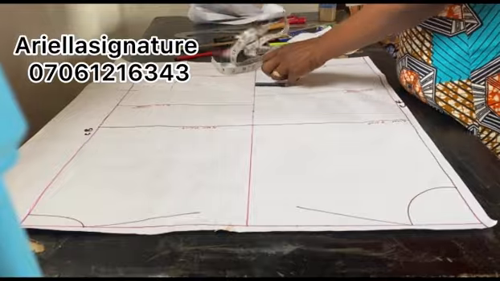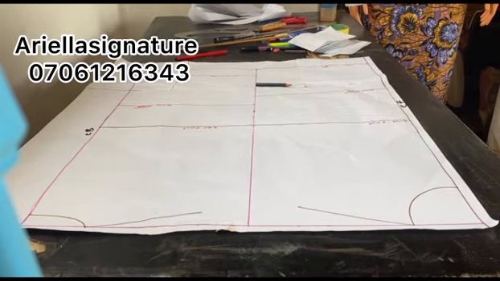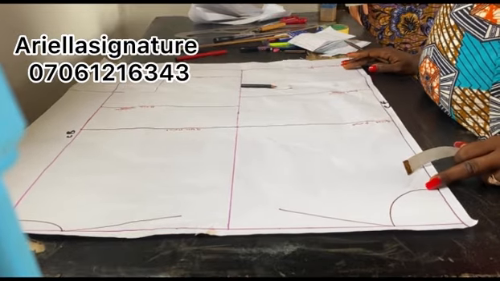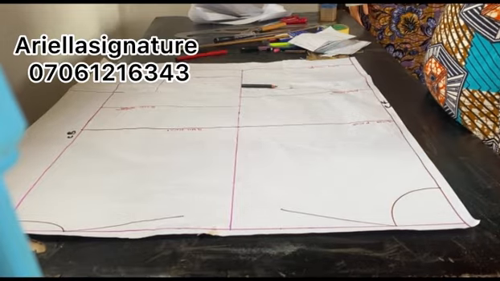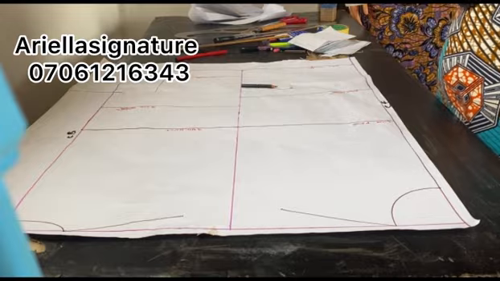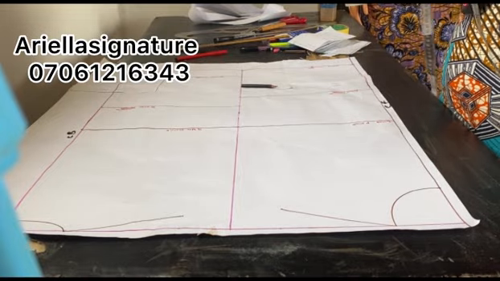After that, here is where our chest line or bust line measurement comes in, the measurement I talked about earlier. So 37, that is my own bust circumference. 37 divided by 6 plus 1.5. Please do not work with my own figures.